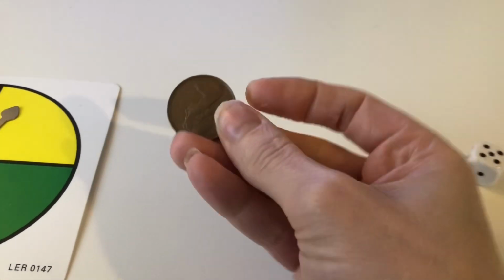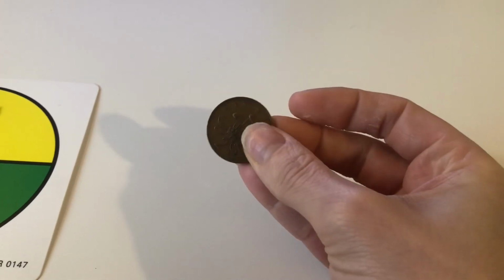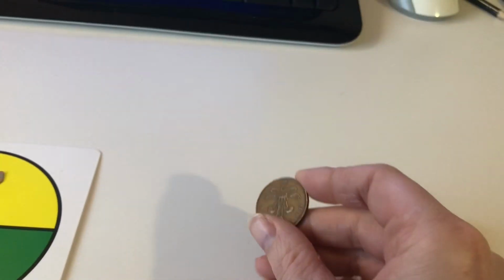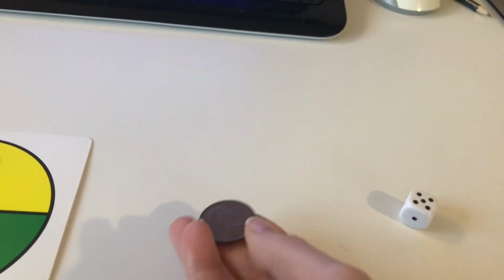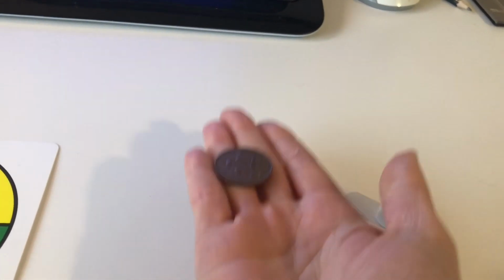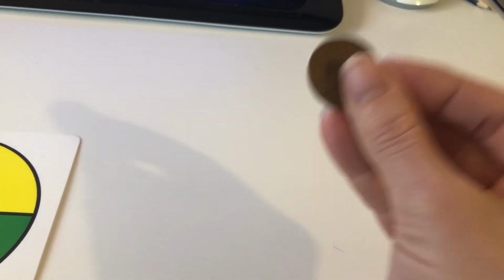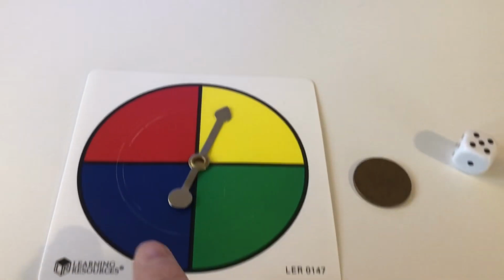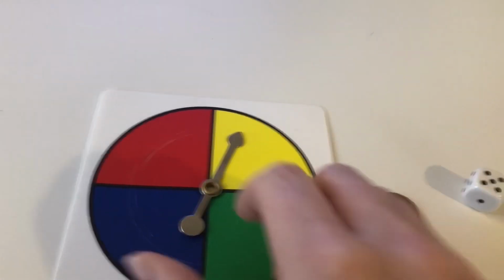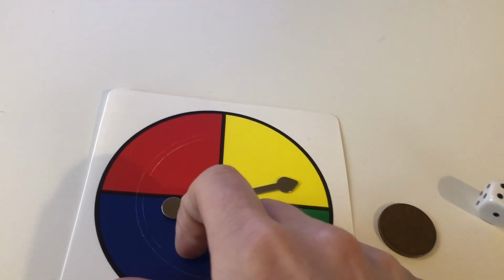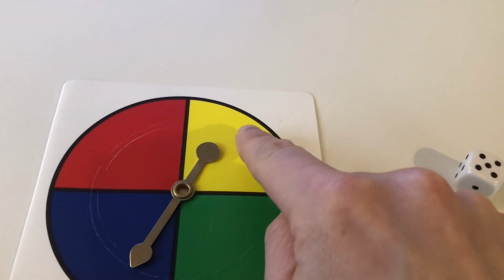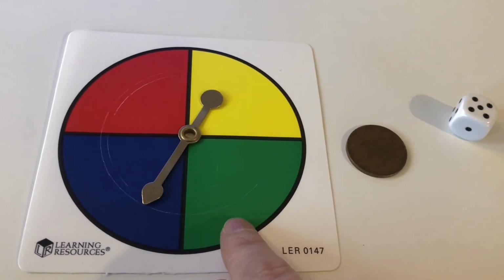And likewise with our coin, it is just as likely that we would get heads as it is a tails. So when we actually flip a coin, then we can say that that trial is fair. And here's another fair trial. If I spin this spinner, it is just as likely that I could get a blue as it is a yellow, a red, or a green.